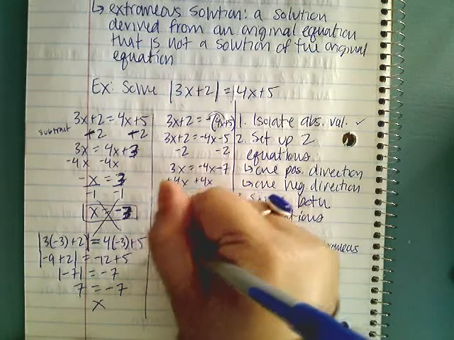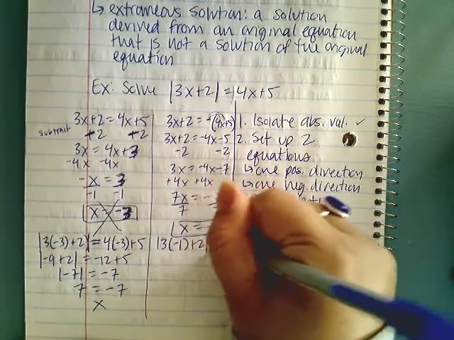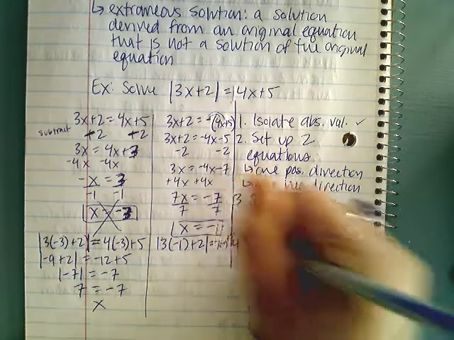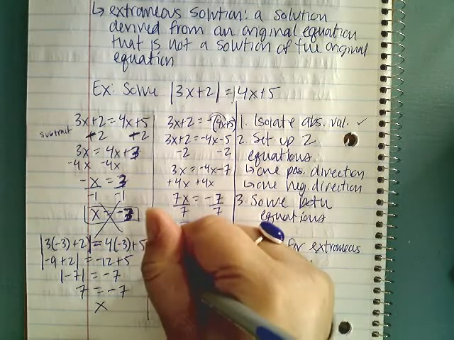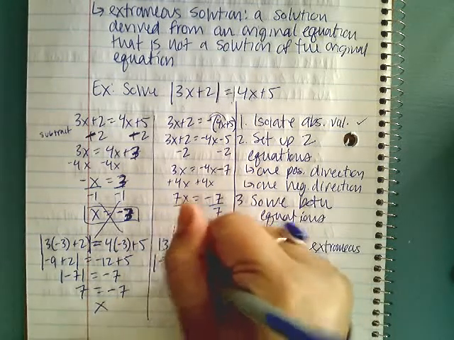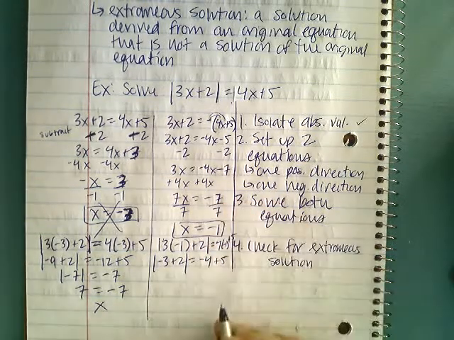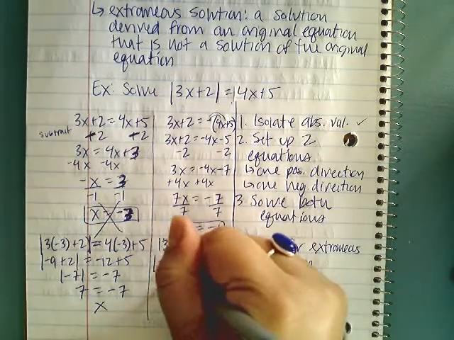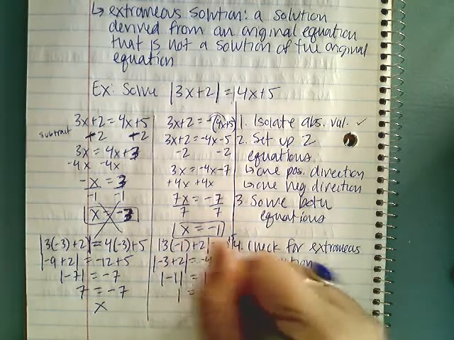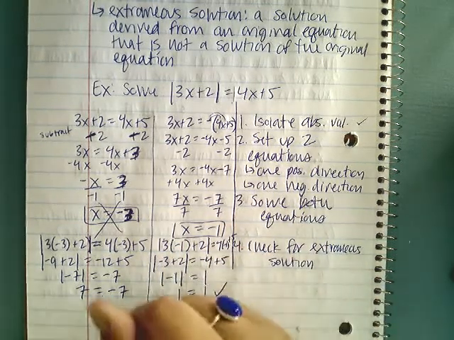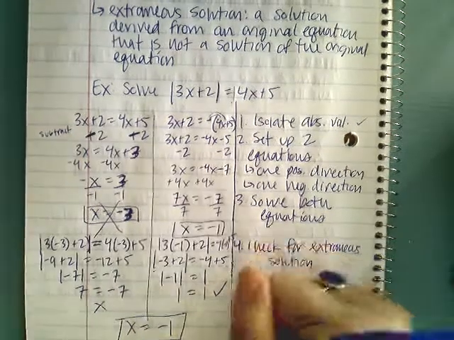I have absolute value of 3 times negative 1 plus 2 equals 4 times negative 1 plus 5. Sorry, that's a little crunched there, but hopefully you know what I'm writing. 3 times negative 1 is negative 3 plus 2 equals 4 times negative 1 is negative 4 plus 5. Keep going. I get absolute value of negative 1 equals 1. Absolute value of negative 1 is 1 equals 1. That one does work. So my only actual answer or solution is x equals negative 1.